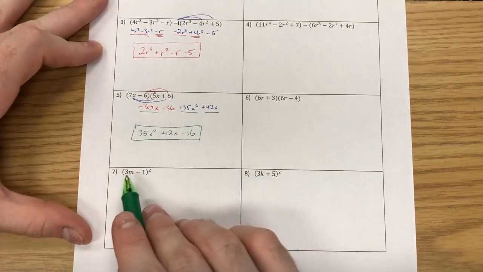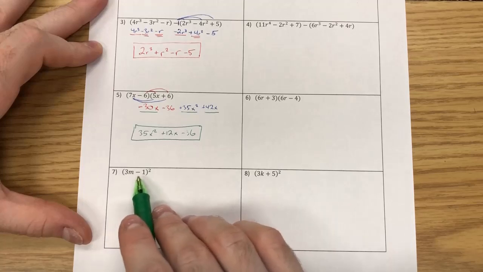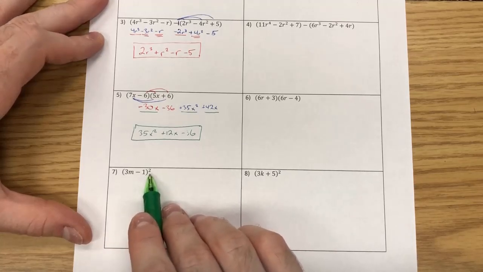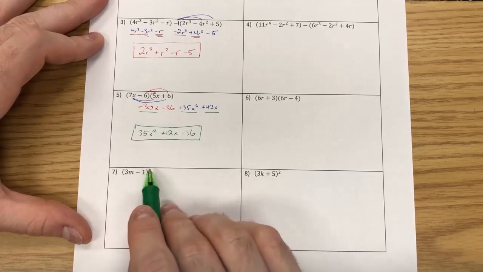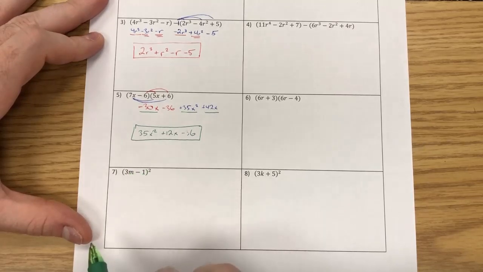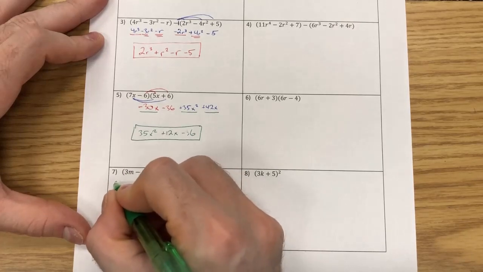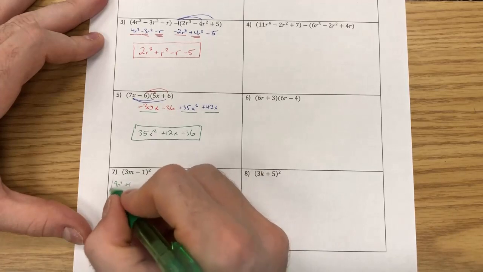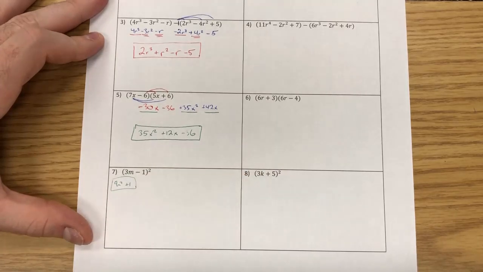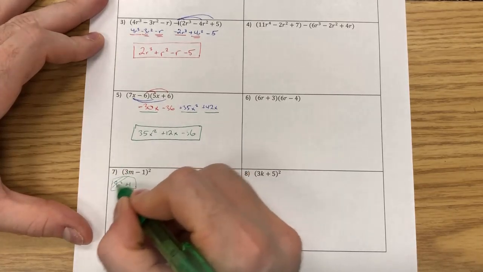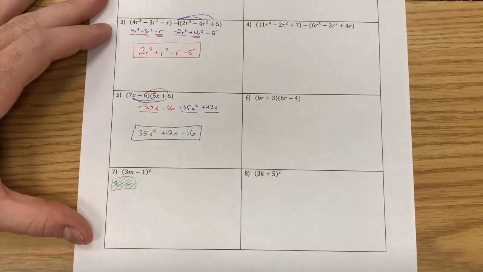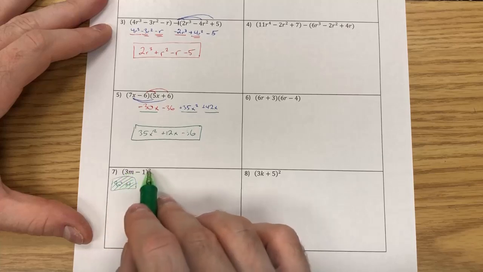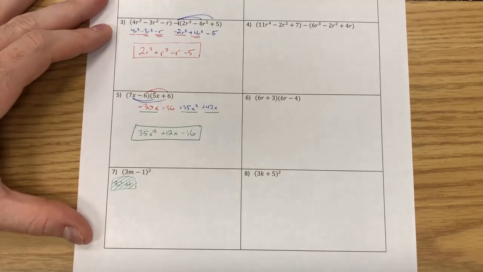The last one that we have right here is a little misleading. One of the things that I commonly see students do is they see the squared term, they see the parentheses, and they immediately think, oh, let's distribute that and let's square 3m to 9m squared and square the negative 1 to plus 1. And they're like, hey, that was easy, and I'm done. Well, remember, we're not going to do that way. Because albeit that is an intuitive way, why don't we just distribute that square? That's not how it works.